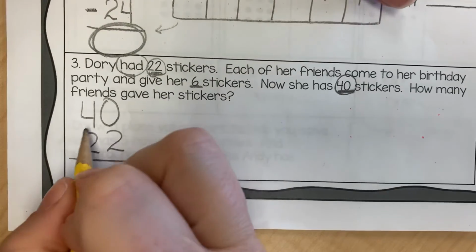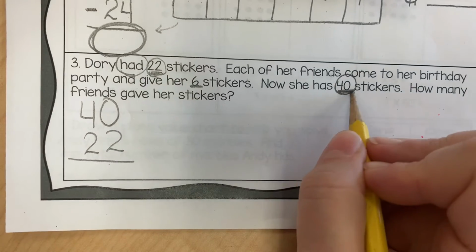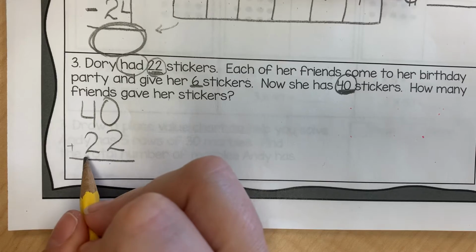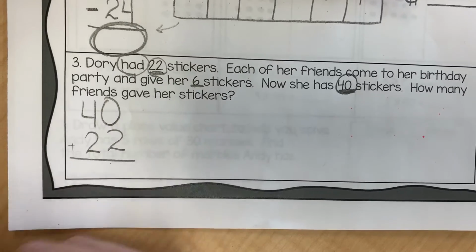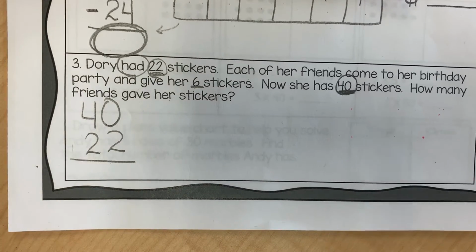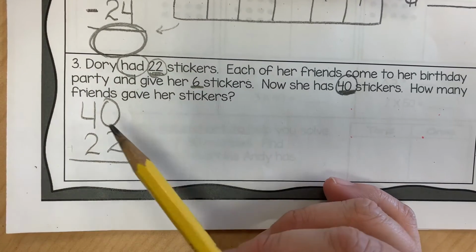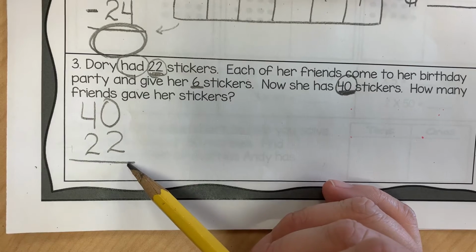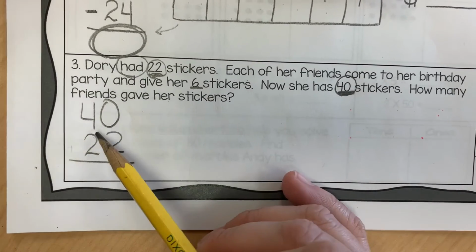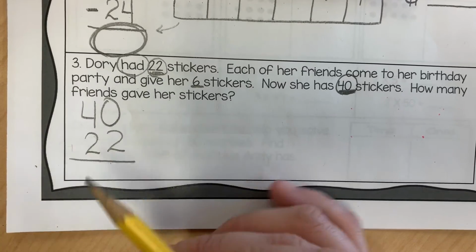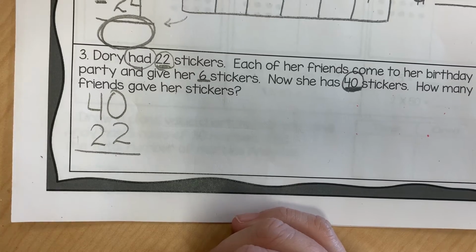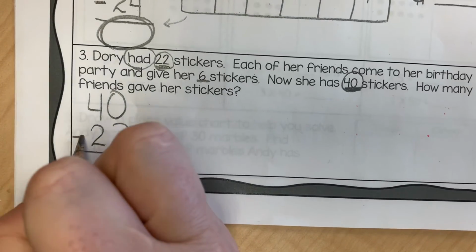Well, 40 is the highest I can go because she has no more than 40 stickers. If I add these two numbers together, I'm going to get way over 40. So I can't add these together. And Mrs. Plumpton said in 3rd grade, we're not going to multiply above 12 in our room. So I'm not going to multiply them together. I could divide them, but I have 40 and 22, and neither of these are numbers that we divide by. So it's not addition, multiplication, or division, so it's going to have to be subtraction.